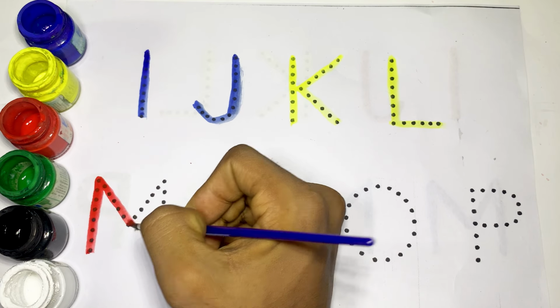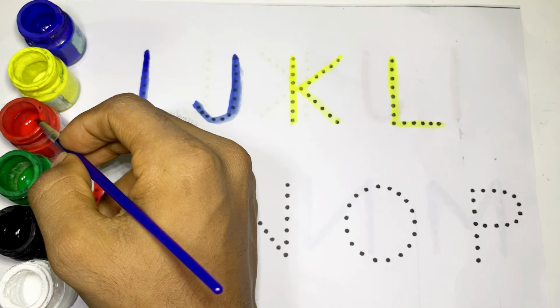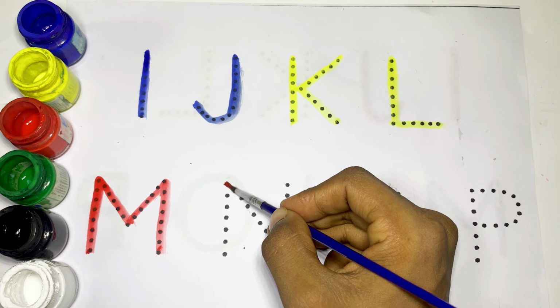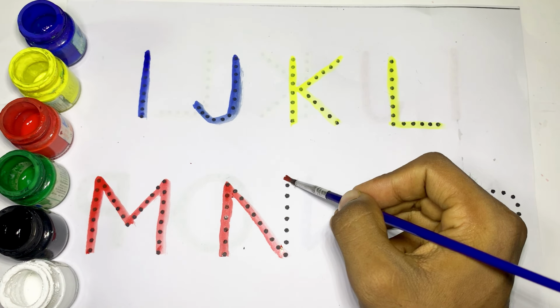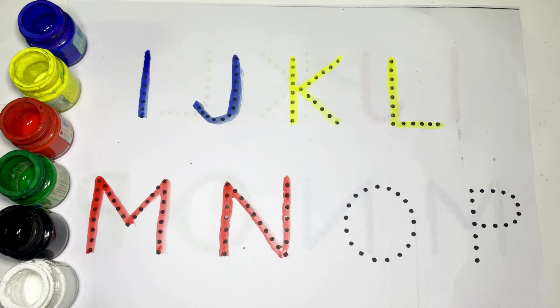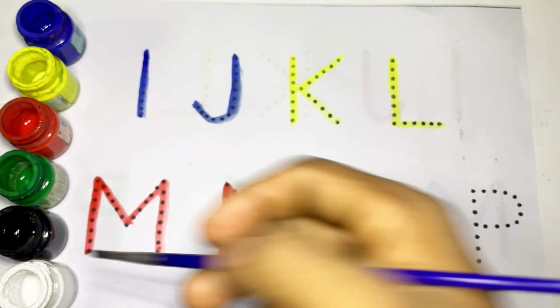The alphabets of M. Kids, again use red color and draw N. N for nose, N for nest. Kids, now I draw O. O for orange, O for octopus, and use black color.